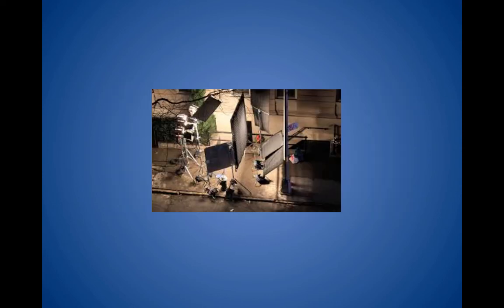Here on the set, we have a simple scene, someone walking up to an apartment, but look how much work goes into that. With the lights bounced off a 12x and a 4x card, they're cutting some light in the background. All this just so someone can walk 10 paces. It's laborious, but when it's finally done, it's beautiful.